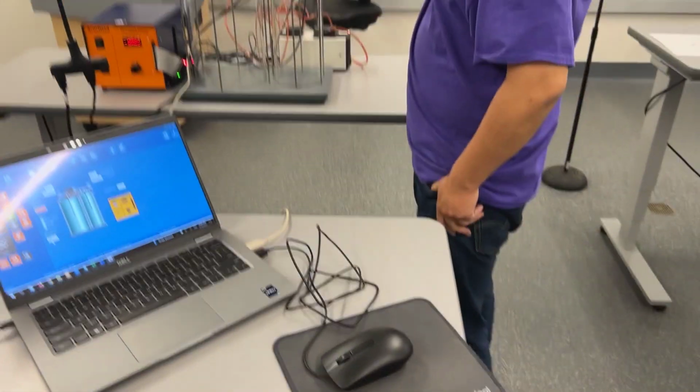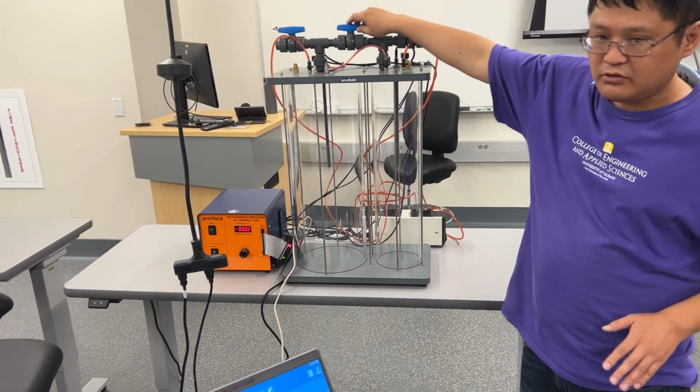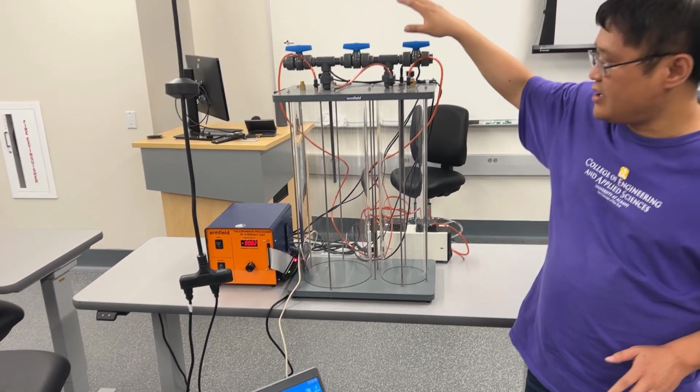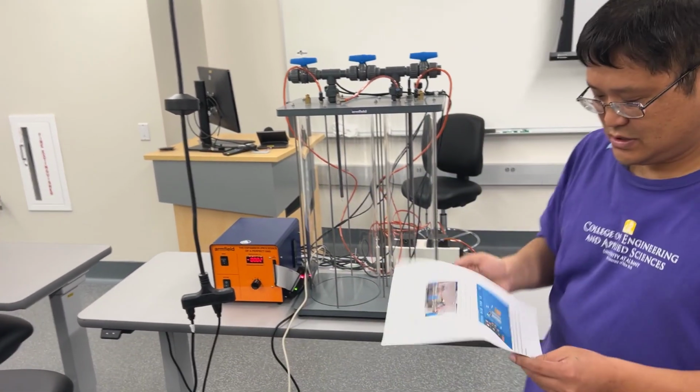Okay, so for the first step, because now all the valves are open to the air, let me check it.